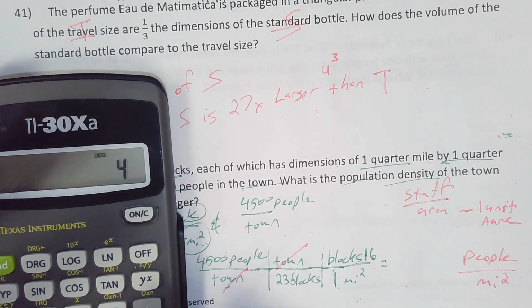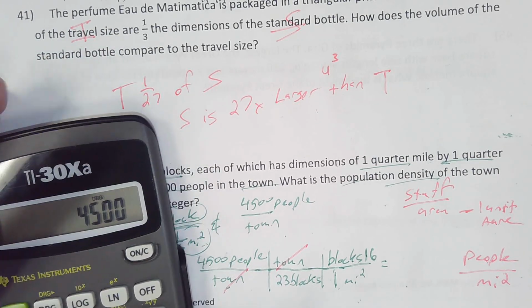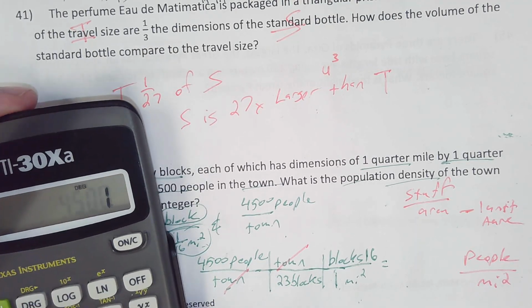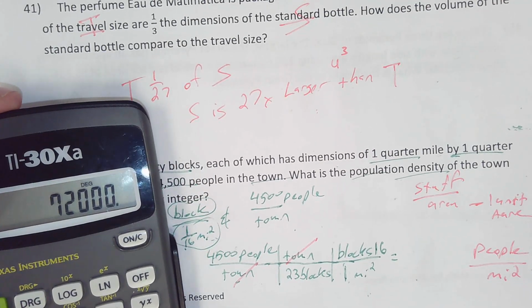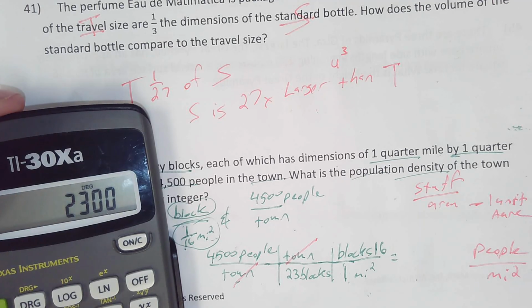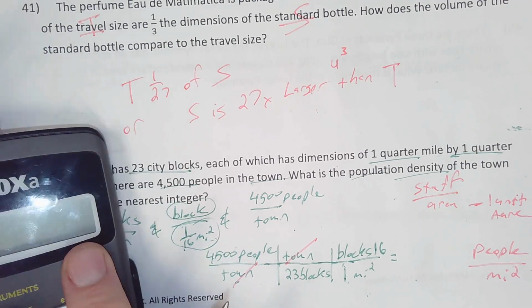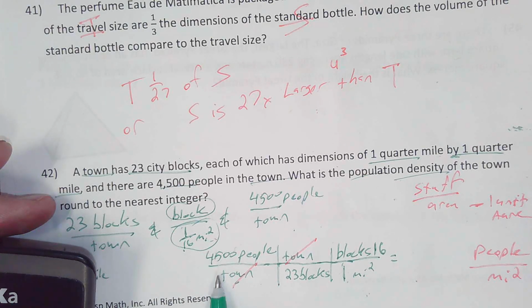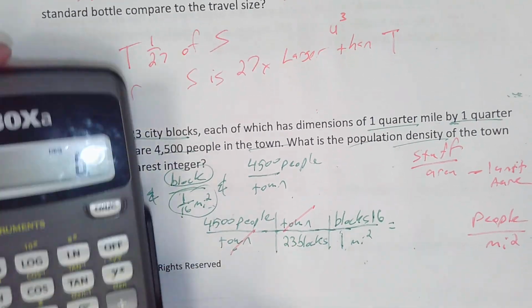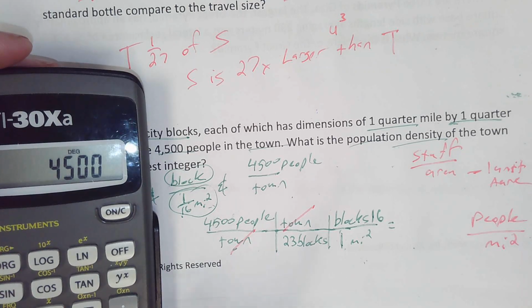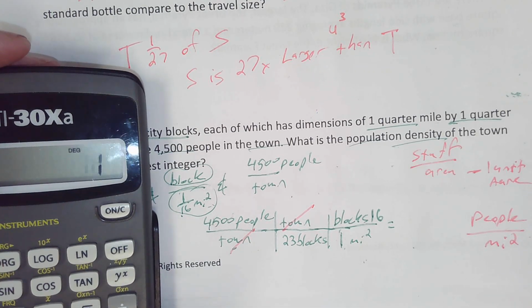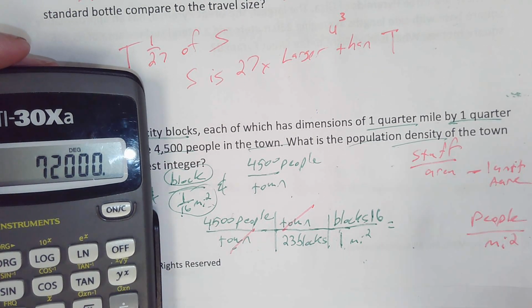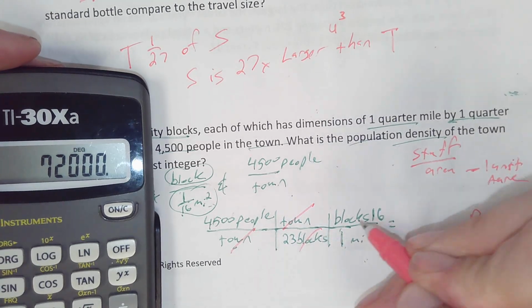So you go 4,500 times 16, so you multiply everything on the top, then you divide by everything on the bottom. I forgot to cross out the blocks.